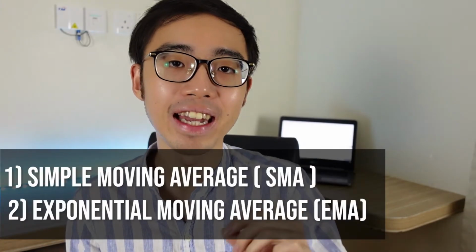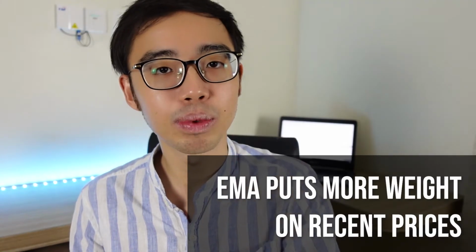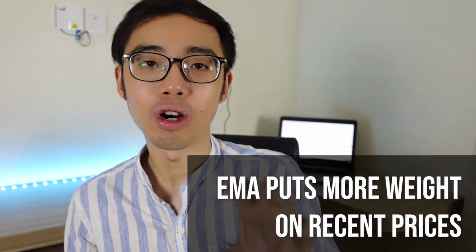How many types of moving averages are out there? The 2 most common types of moving averages, and the only 2 that we will be talking about today, are the simple moving average and the exponential moving average. The simple moving average is based on the calculation that I showed you earlier. The difference between the simple and exponential is that the exponential puts more emphasis on the recent prices. So now let me show you a clearer picture on how this works.